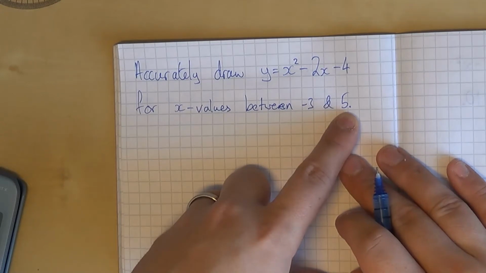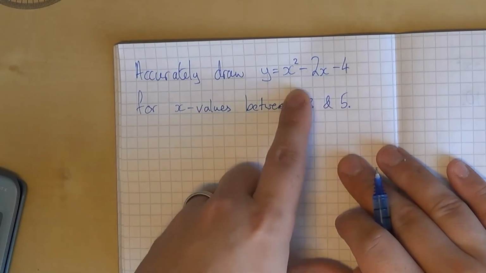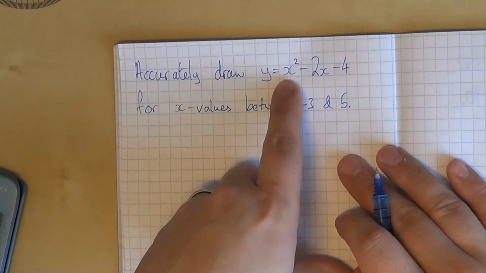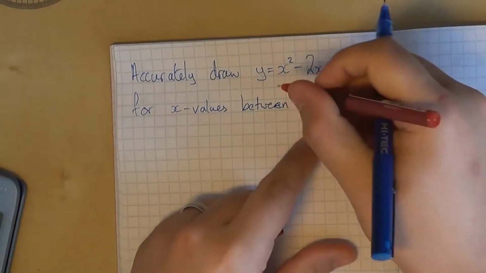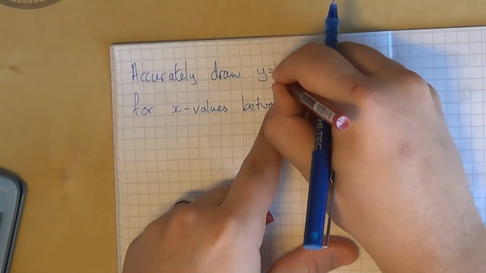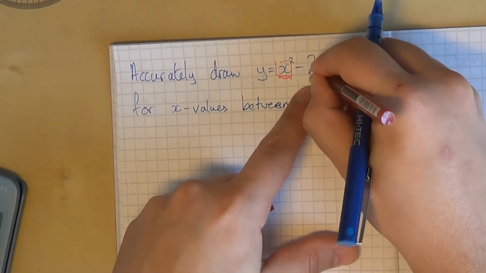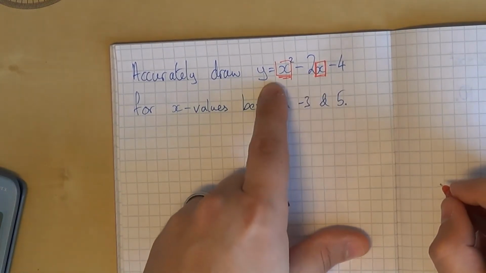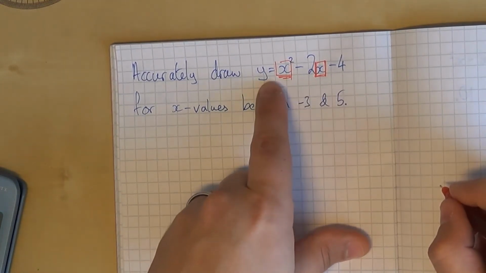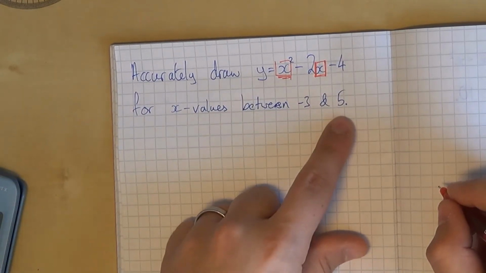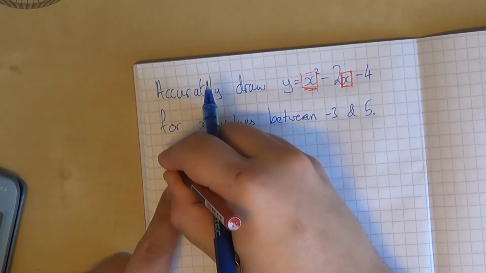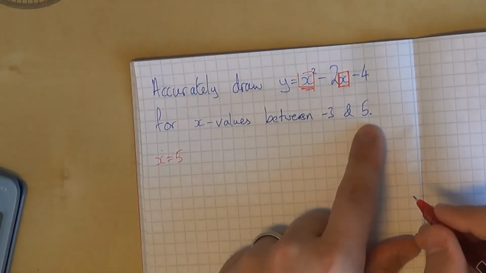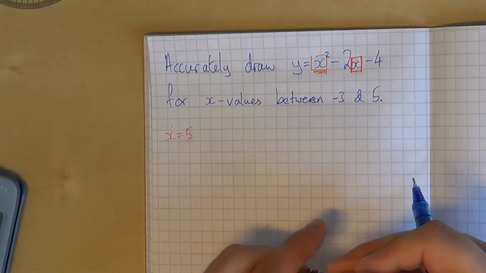So I'll do some colour coding as well to try and keep things matched up. So the x is the variable, which means that's going to change each time. So I'm going to get that redded up. So that's a red there, and that's a red there. So those are going to change every time. And depending what they are, we'll get a different y out. So this is our input, this is our output, is normally how we think about this. So we're going to start with 5 as our input for the first time, because we're starting at the big number first for some reason.